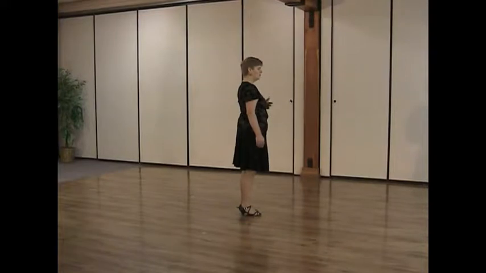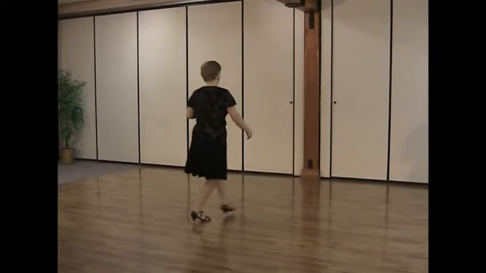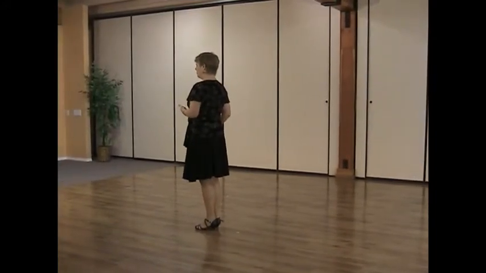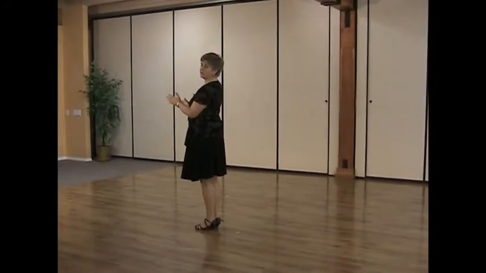The next figure he will take is the backward part of the box. He's going to step back, start his swivel, step side, and close. That's another 3/8 turn, and it leaves him facing wall. The lady's steps are the natural opposites of the man's.